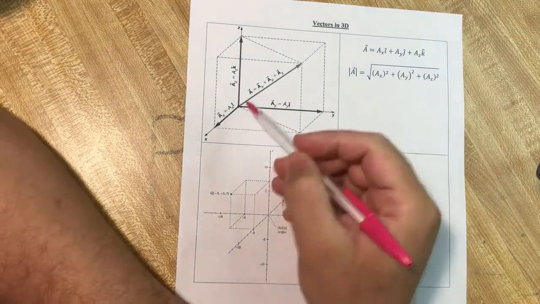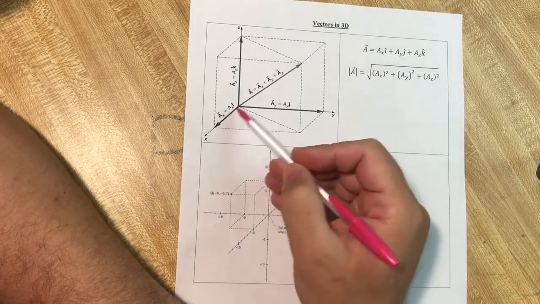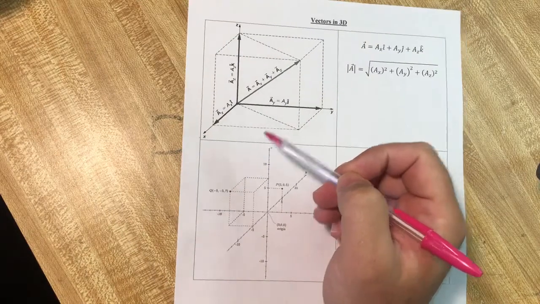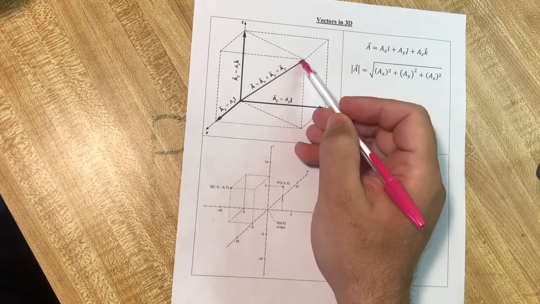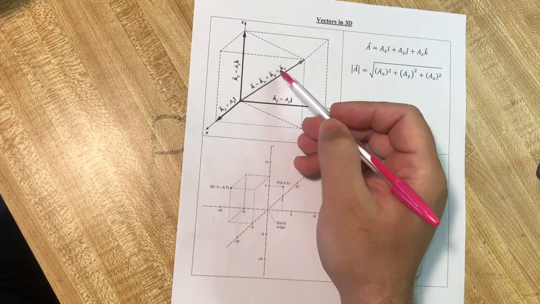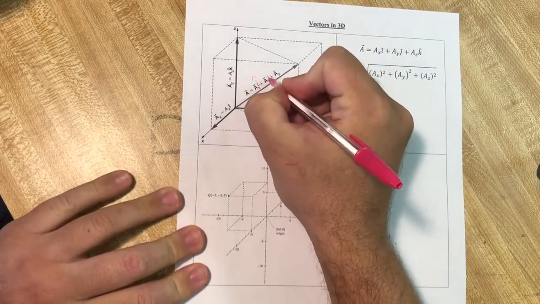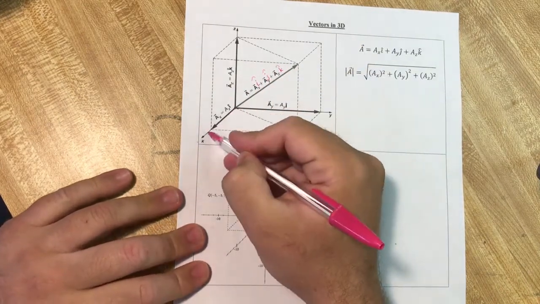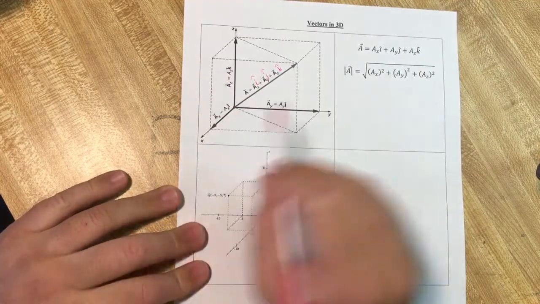Now we have the Cartesian coordinates X, Y, and Z. If we have a vector A, which is AX, AY, and AZ, with AX in the i hat direction, j hat, k hat.